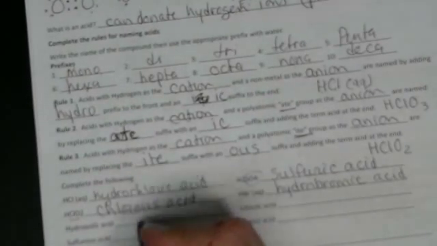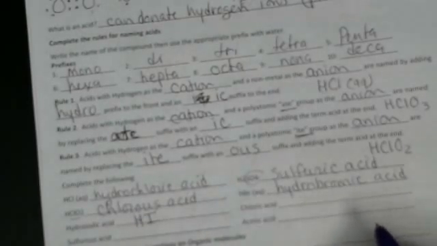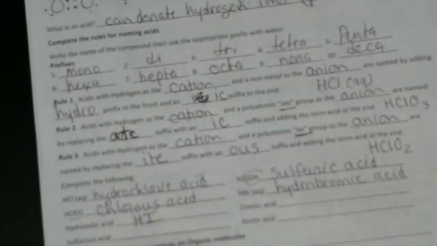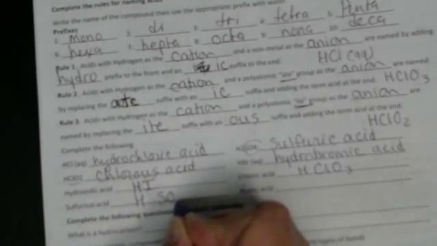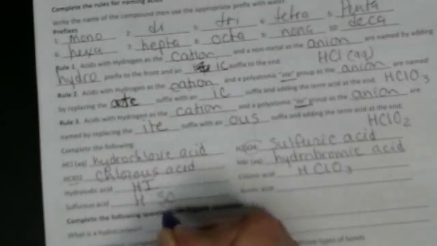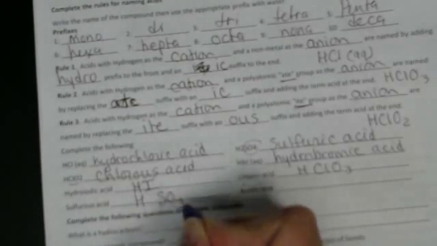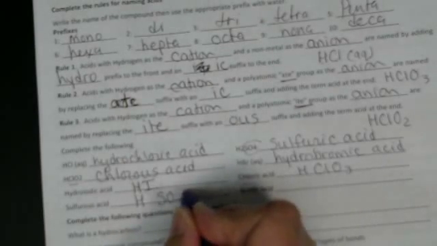So hydroiodic acid, HI. Anytime you see hydro, you know it's just a binary. Hydro acids are binary. Chloric, HClO3, and since H is +1 and the chlorate ion is a -1, we can leave it like that. Sulfurous, HSO4, so sulfate is SO4. Sulfite would be SO3. And sulfite is -2, just like sulfate. And so that's going to cross that -2 down.